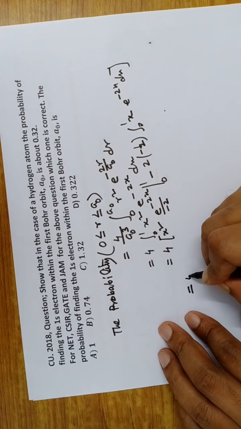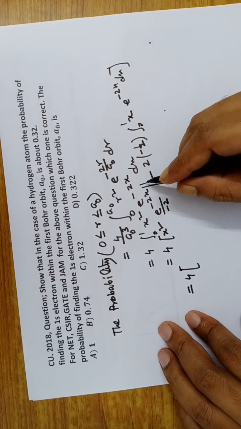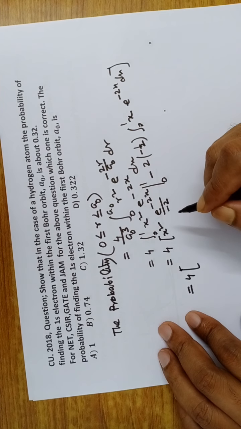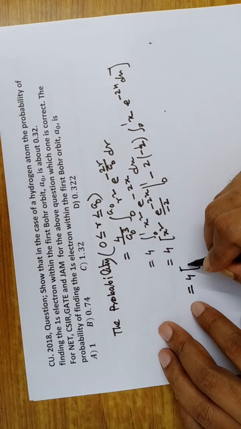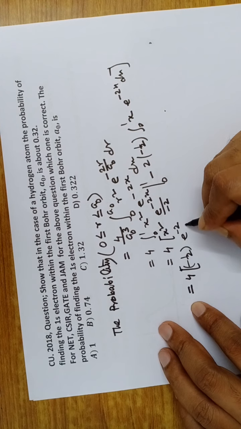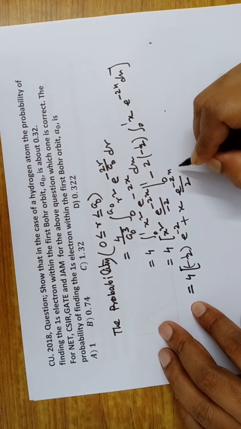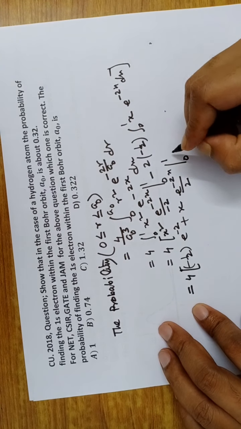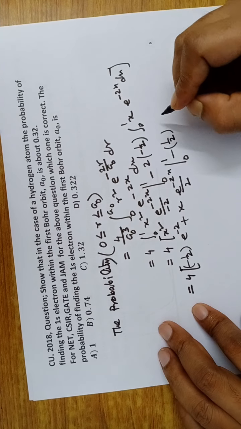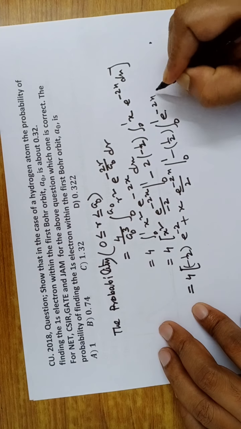So what will be the value? The value equals 4 into, this way, this is 1, this is half into e to the power minus 2, that means minus half into e to the power minus 2, plus x e to the power minus 2x by 2, with limit 0 to 1, then minus half into half, integral 0 to 1 of e to the power minus 2x dx.